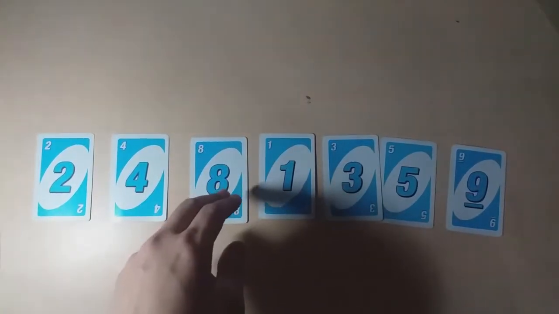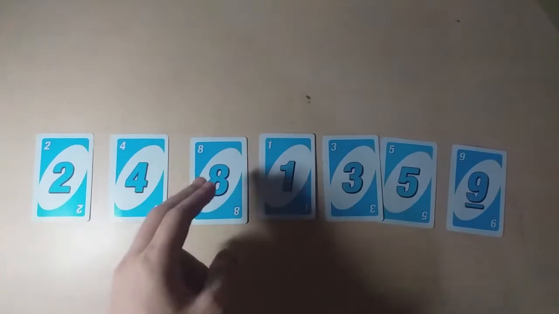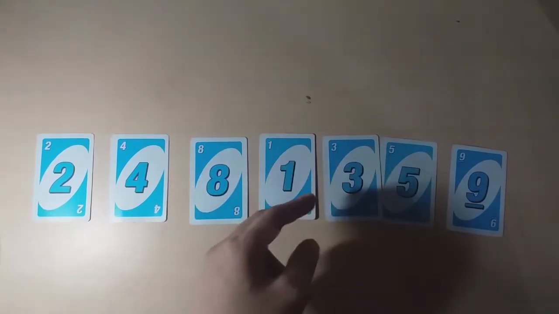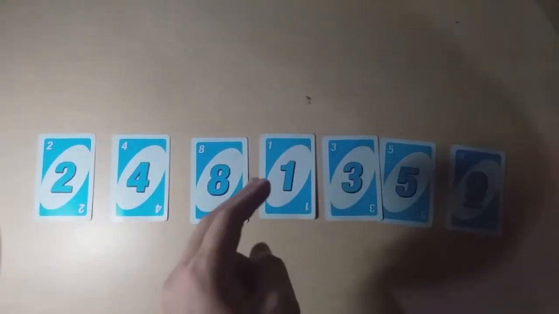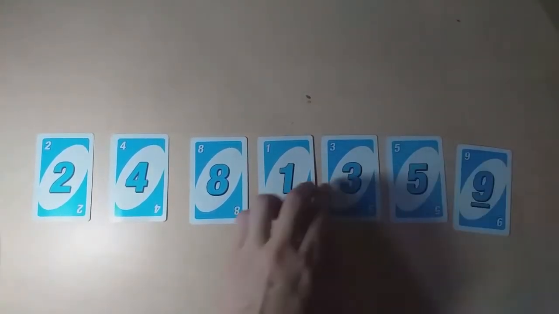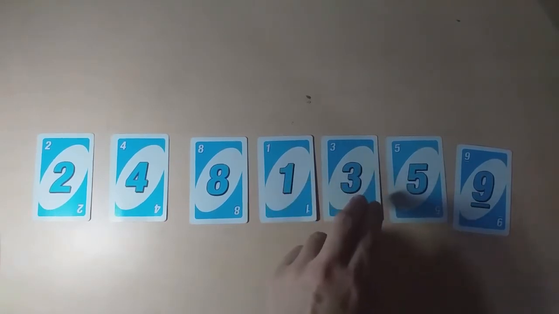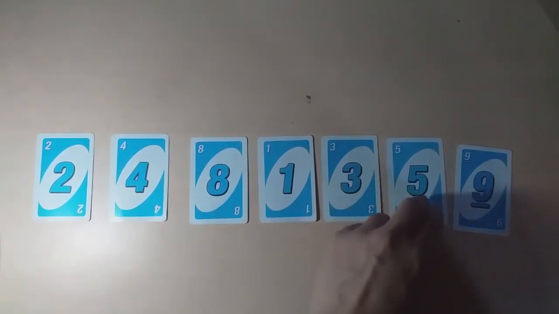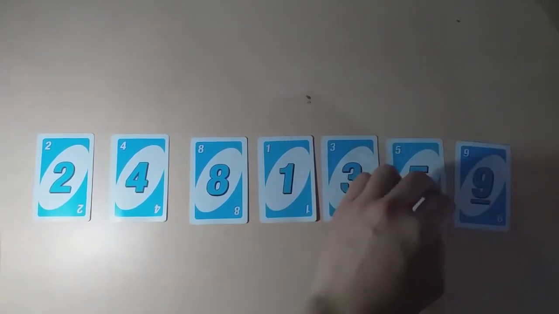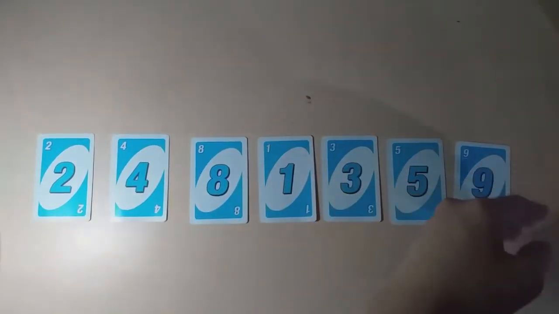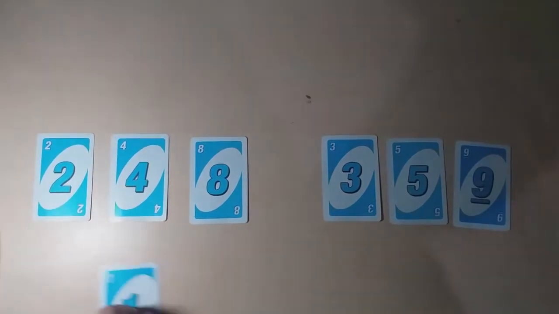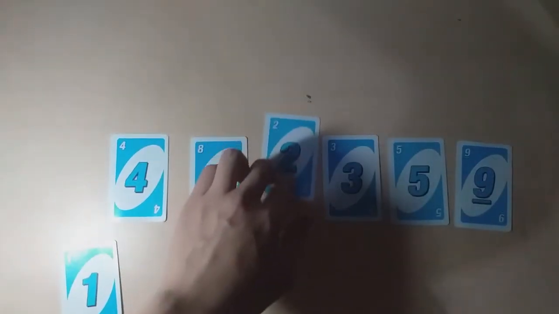Then we compare it to the next number, which is 8, so 8 is still greater than 2, so 2 is still the minimum number. Then 1, yeah, so 1 is less than 2, so 1 here is now our new minimum number. Then we compare to the next, so it's still 1 because 3 is greater than 1, compared to 5, so it's still 1 because 5 is greater than 1, then 9, so it's still 1. And after we compare to all the numbers, we switch our minimum number with our first number right there.